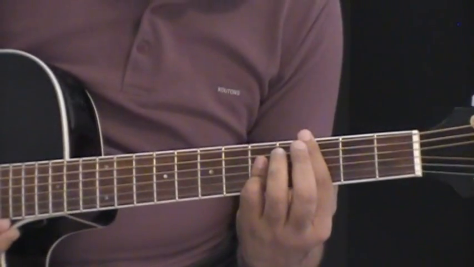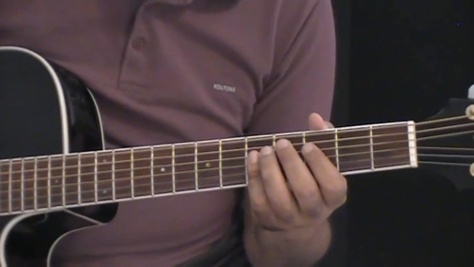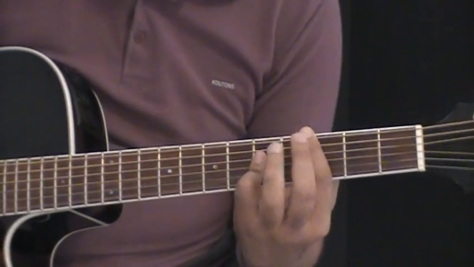Now let's take some popular examples of songs from Bollywood. This one is Ruk Jao Jaane Wali from Dilwale Dulhania Le Jayenge, and I don't remember what scale the song is originally in, but we play it.